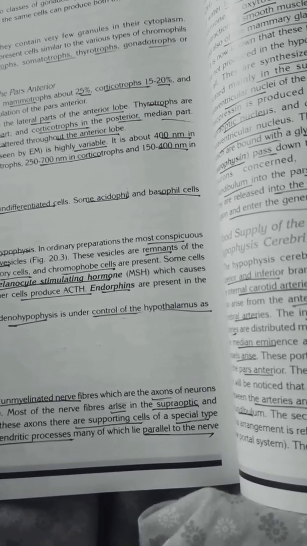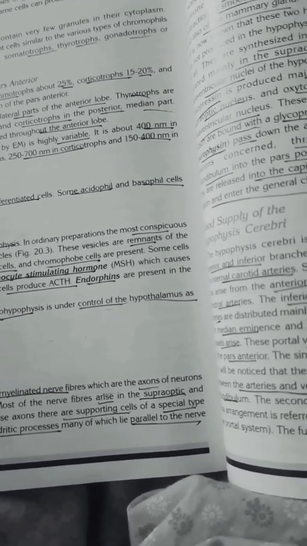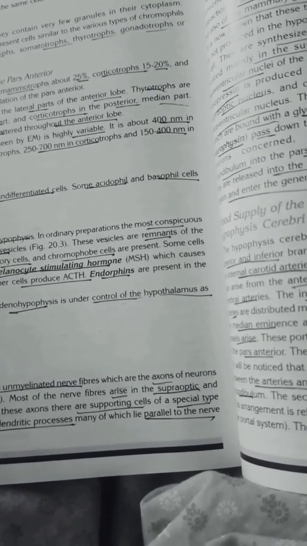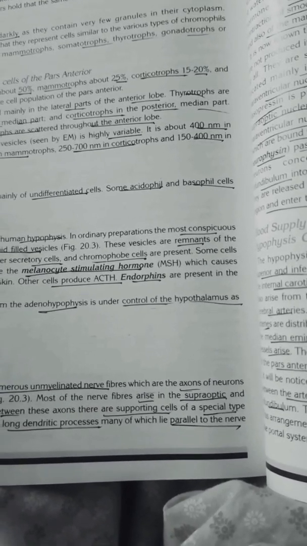The size of the dense core vesicles is highly variable, about 400 nanometers in somatotropes and 300 nanometers in memotropes, 250 to 700 nanometers in corticotropes, and 150 to 400 nanometers in gonadotropes. This is about dense core vesicles.